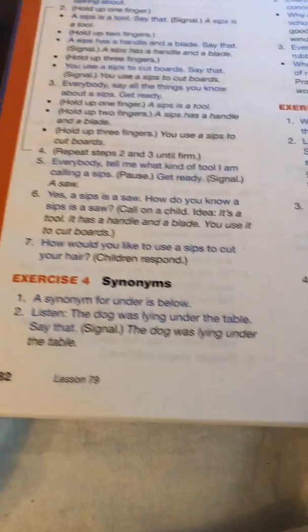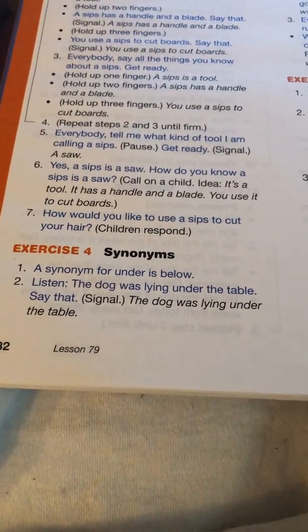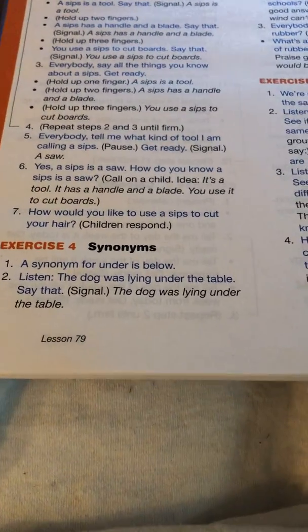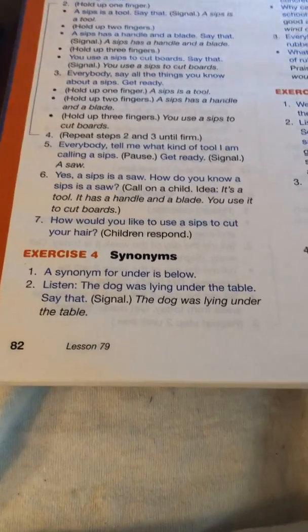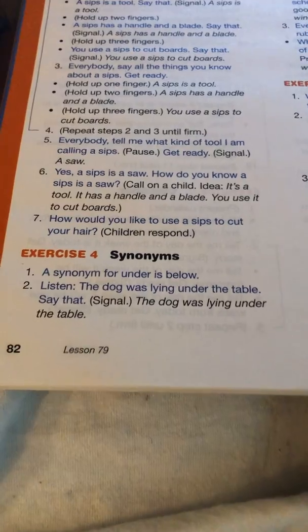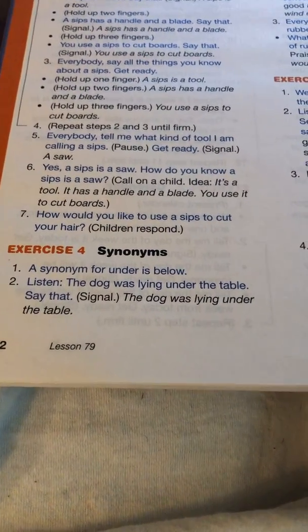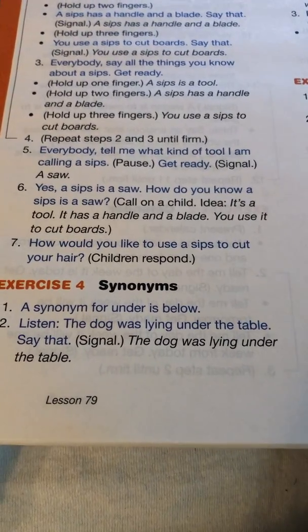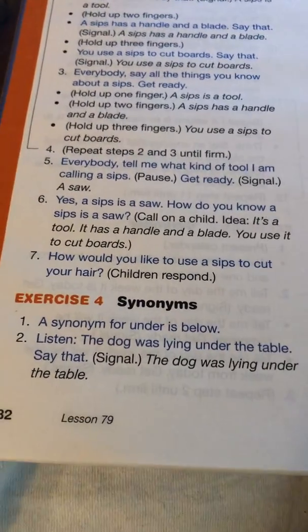So we're going to talk about synonyms again. A synonym for under is below. Listen again. A synonym for under is below. Remember, synonyms are words that mean the same thing as another word. Listen, the dog was laying under the table. Say that.